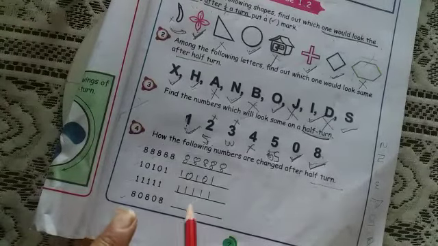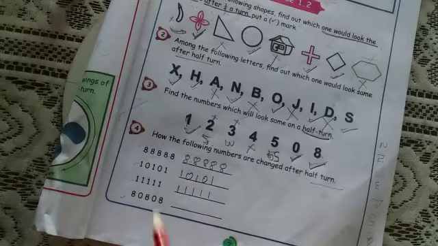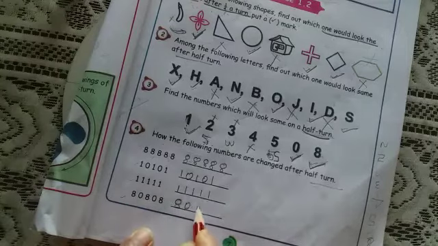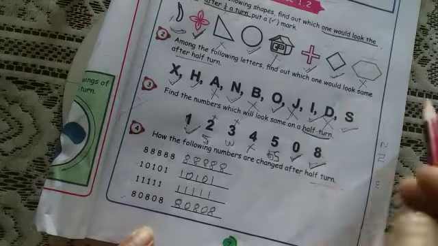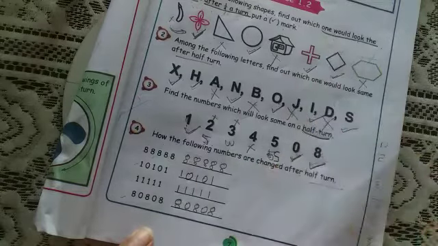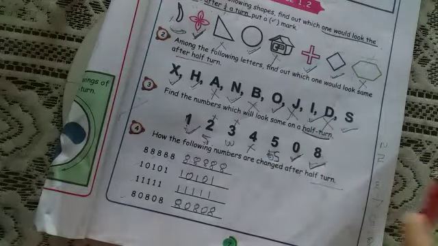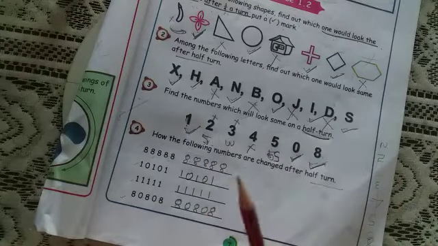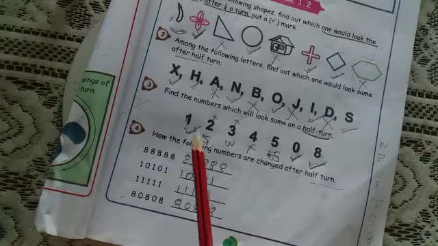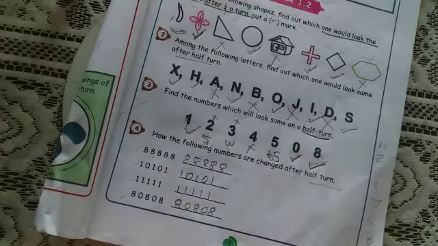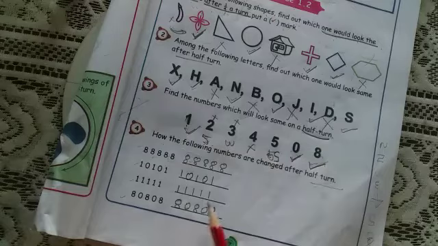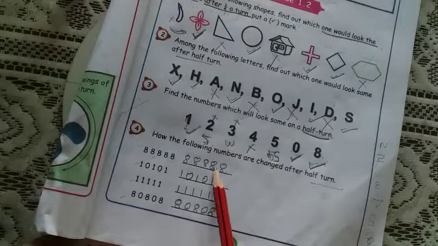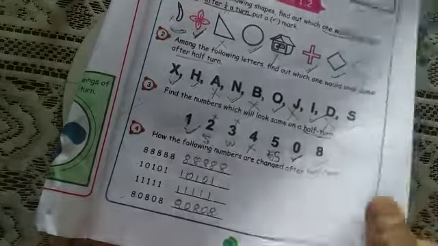If you want, there is an activity for you. You can write the numbers and rotate them and check whether we are getting the same shapes. So 8, 0, 8, 0, 8. Among the letters I, O, H, O will never change at all for any rotation among the alphabets. And among the numbers, those which are not changing their position after that half turn are 1, 0 and 8. 1, 0, 8 will not change after half turn among the numbers from 0 to 9. So all these numbers will look the same.